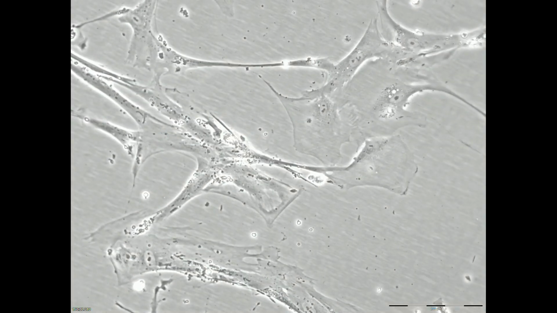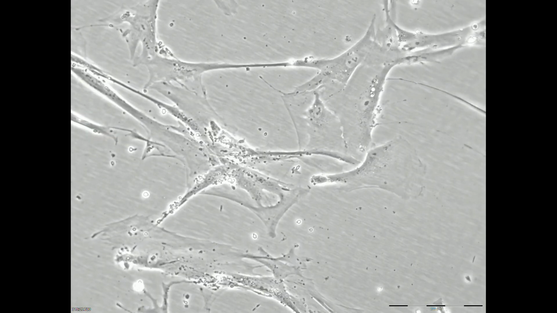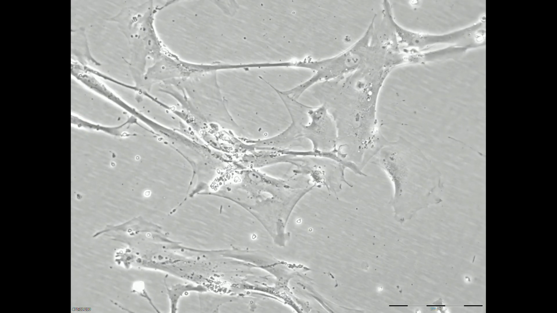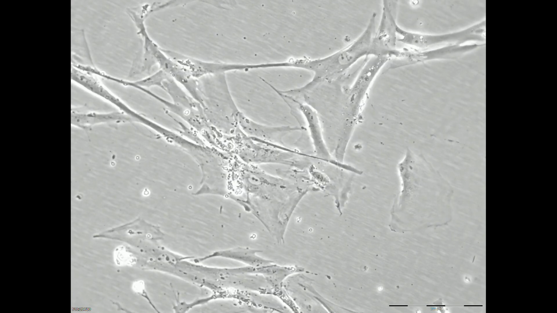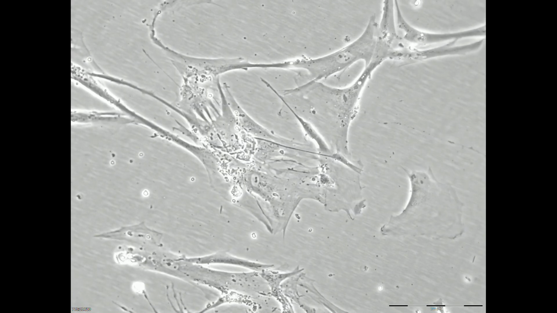Here we see a type of cell called a fibroblast, which, although these are not moving around very much, are very active, ruffling their membranes as they explore their environment.